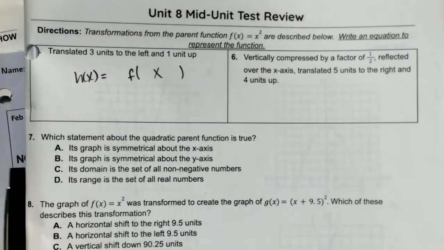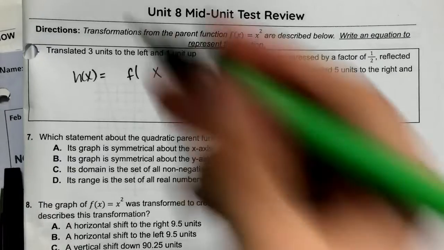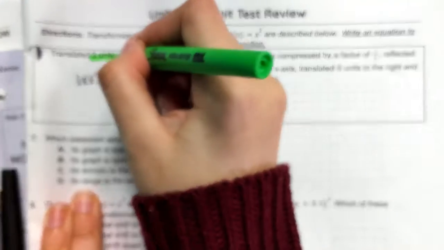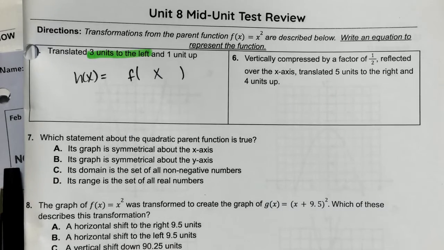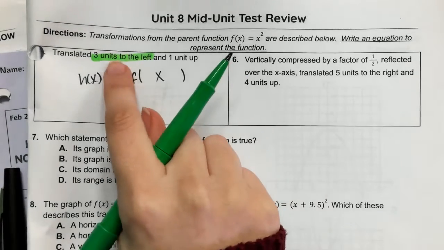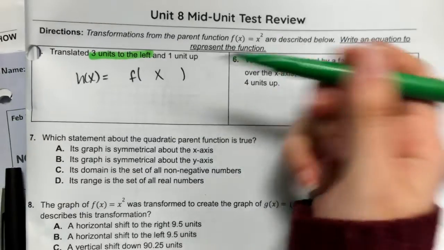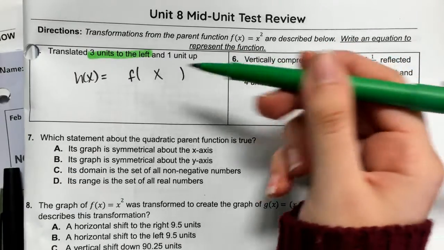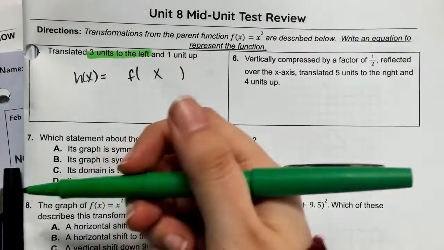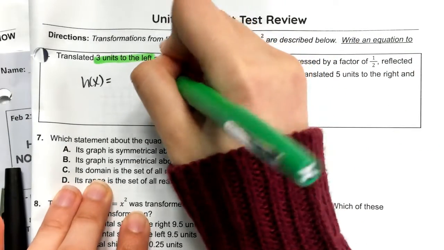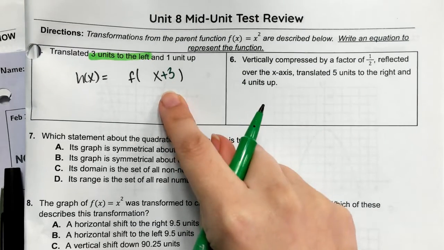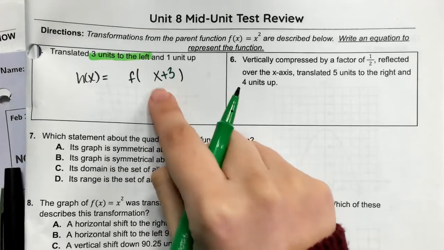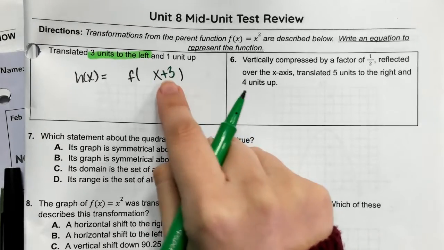It is telling me that I am translating 3 units to the left. Well, if I'm going 3 units to the left, I know when I move left or right, I have a horizontal transformation. Horizontal transformations happen inside the parentheses, but remember, when you're inside the parentheses, you do the opposite. So left would usually make you think, oh, I'm going to go to the subtraction, because left means negative. But it's opposite. So if we're going left 3, we're actually going right 3. So be very, very careful. This is where students will make the most common errors. Don't forget, inside the parentheses is opposite, or inside is inverse.